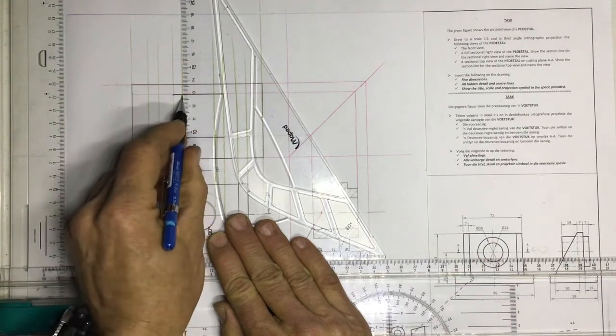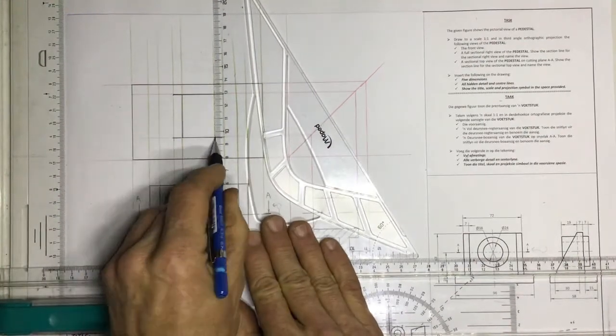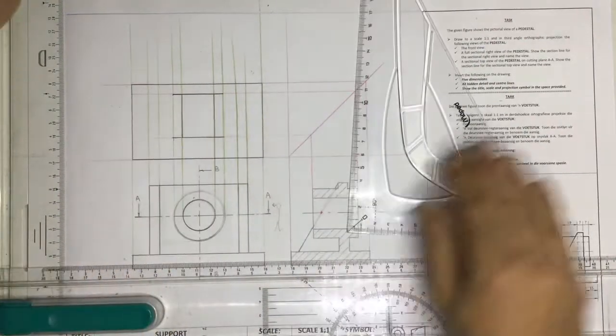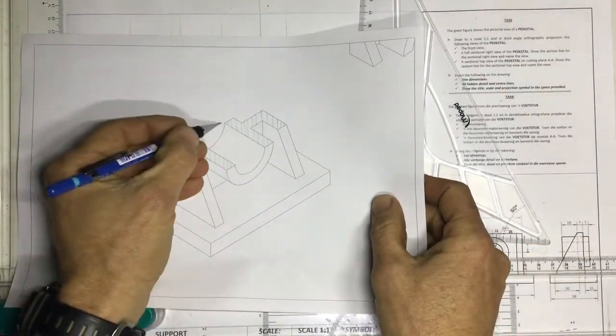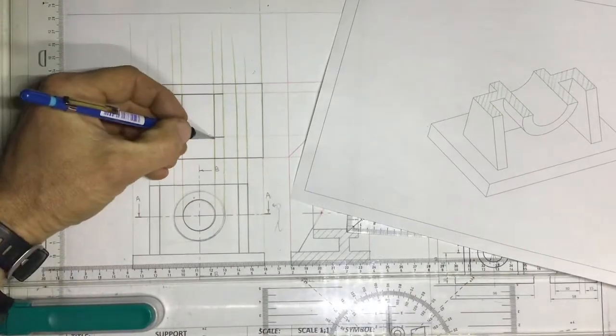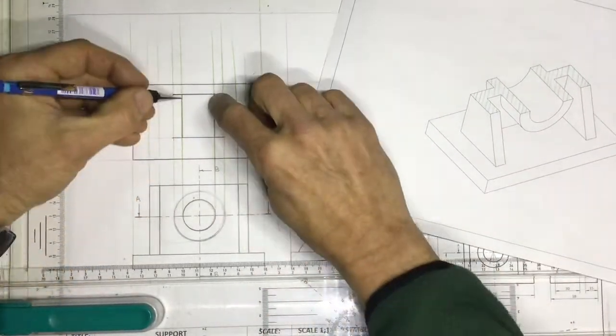Going across over there, that's the inside of the hole. Going across over there, there's the inside of the hole. Let's just have a look at what I've just drawn there. You see that line and that line over there? That's what I just drew in over there and there. You can see there's the inside hole.